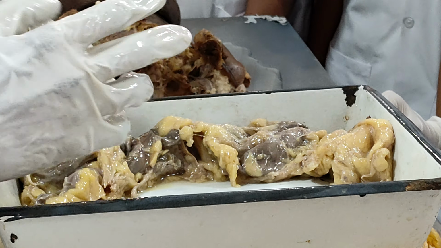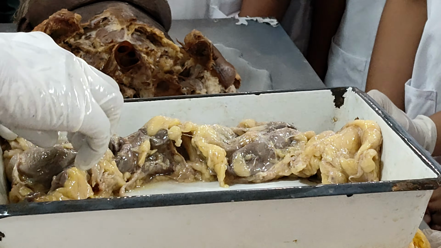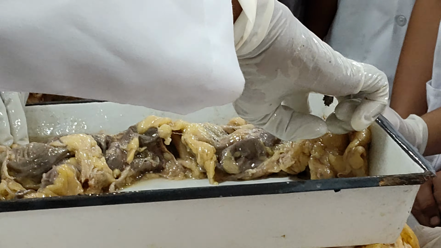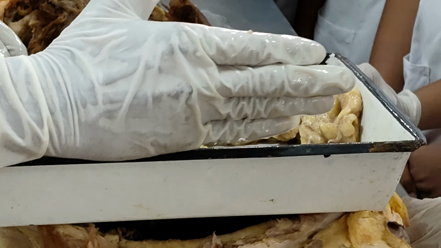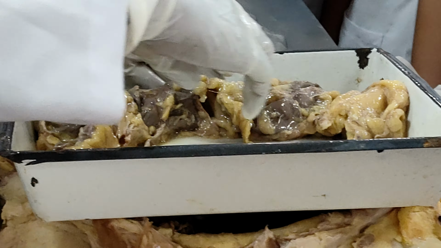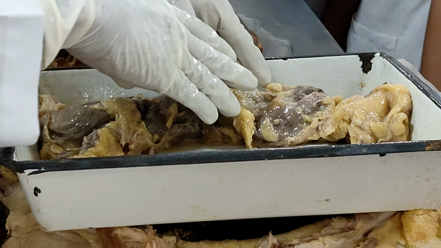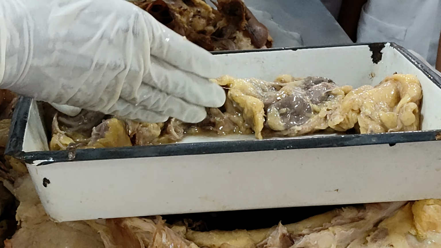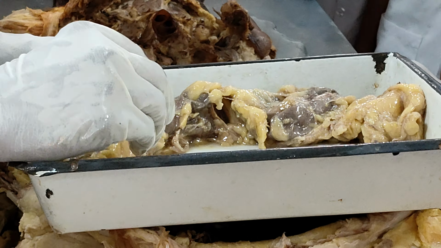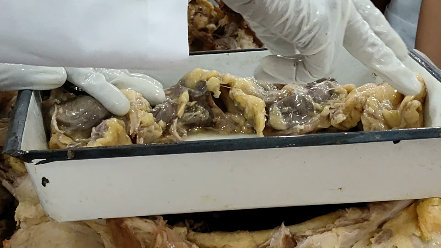In case of the ascending colon, the tinea libera lies anteriorly, and the tinea libera lies anteriorly even in the descending colon, the same. And the tinea omentalis lies posterolaterally in the ascending colon and descending colon. And the tinea mesocolica lies posteromedially in the ascending colon and the descending colon. But now there is a change in the transverse colon.